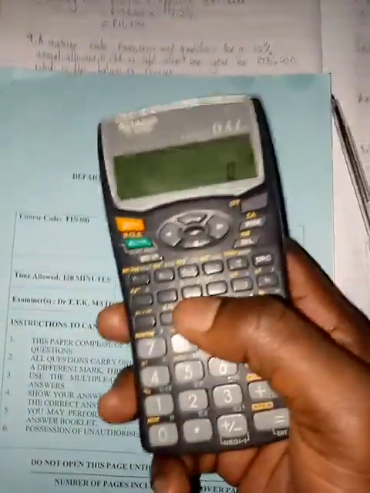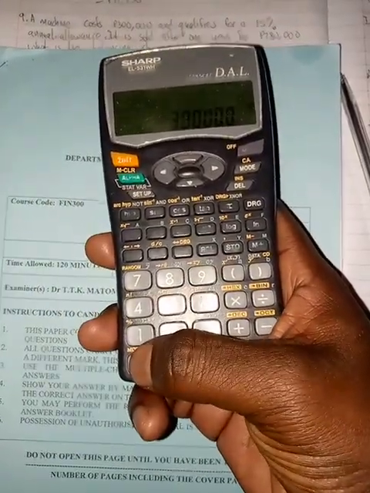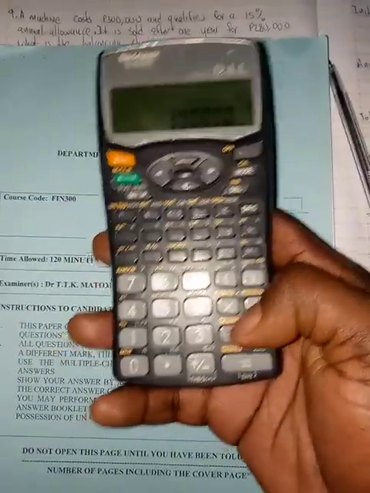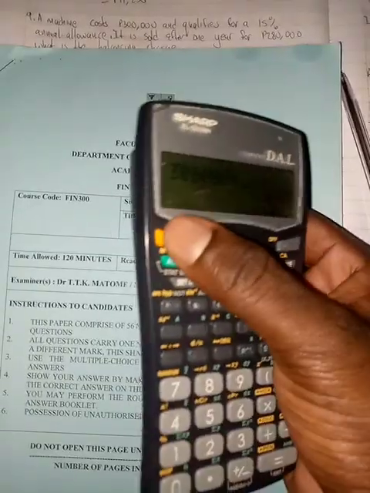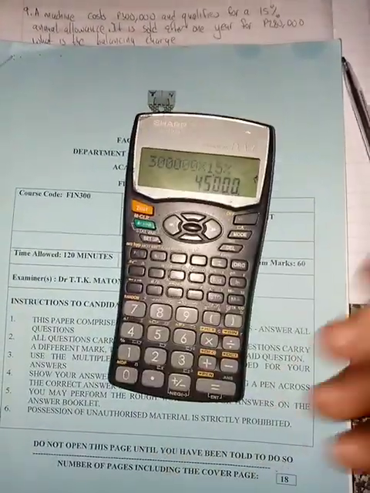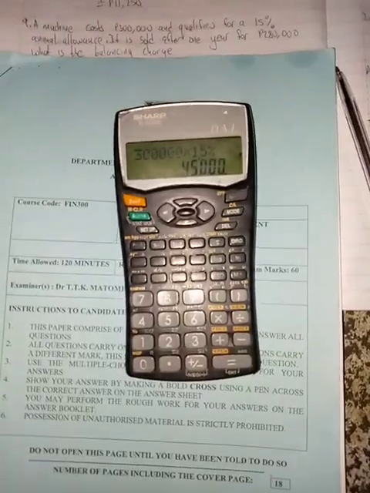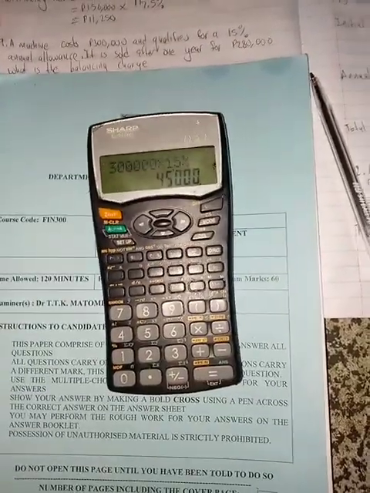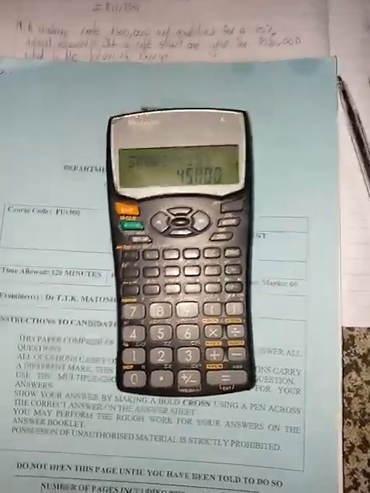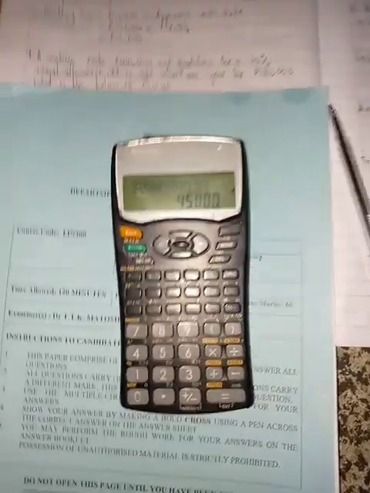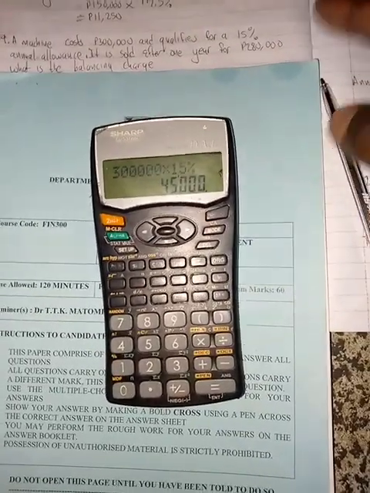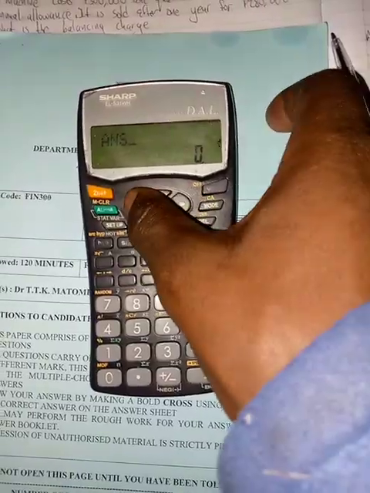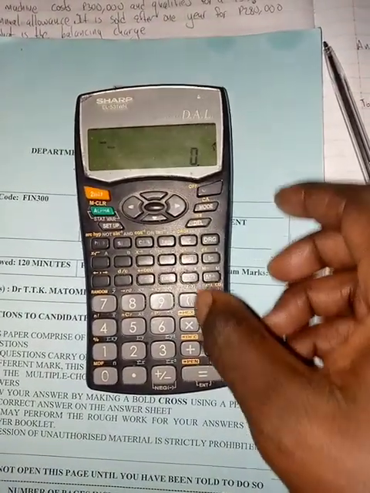To calculate the annual allowance, we say cost times the rate for that certain allowance. That's 300,000 times 15%. That means our allowance charged is 45,000. Now that we have the allowance, let's determine the tax written down value. To determine the tax written down value, we say the cost minus the allowance. You already have the allowance there as 45,000.